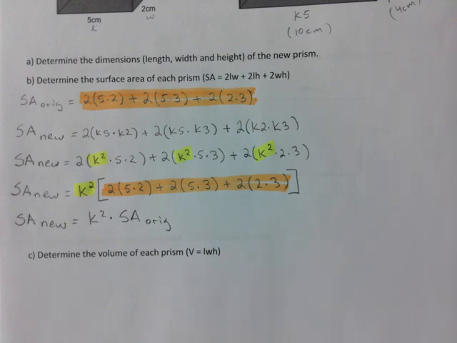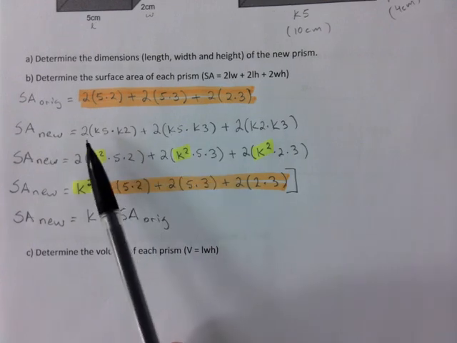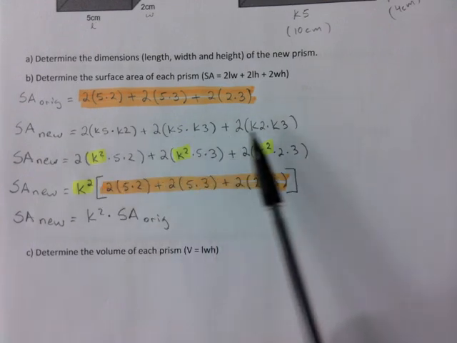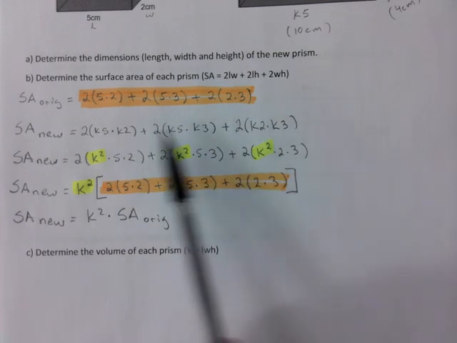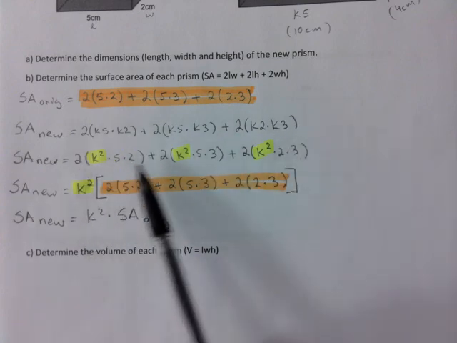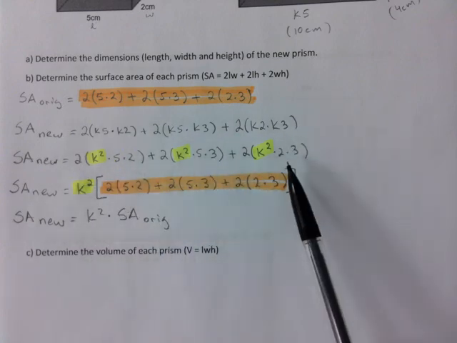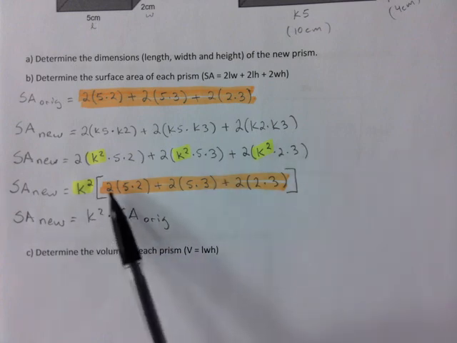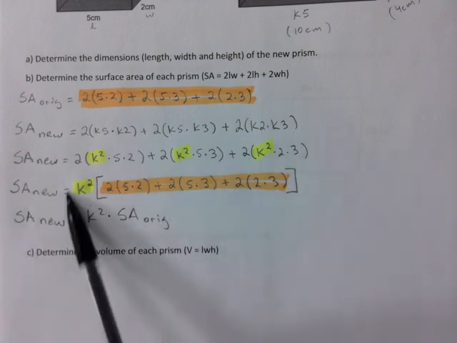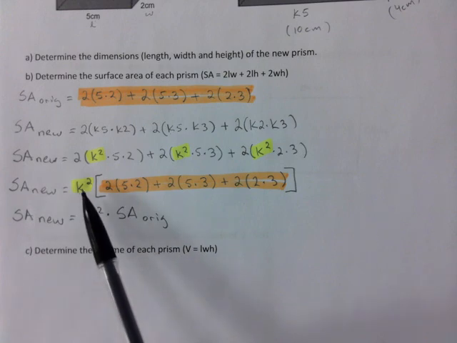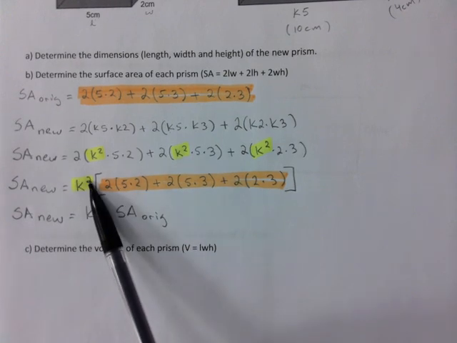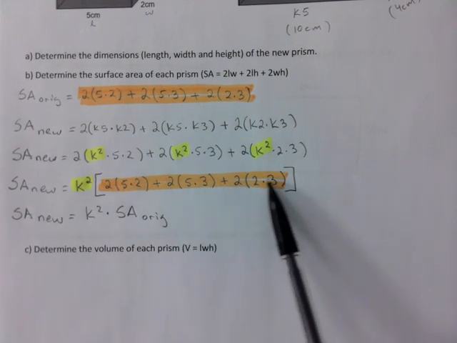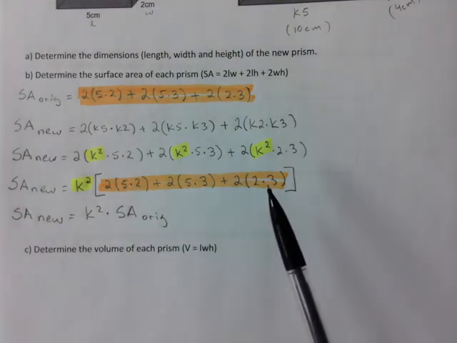I know this is Monday morning. You're like, slow down there, slow down. I hope you see what I did here, right? I actually showed how the K multiplies everything, how it finds its way into my new formula. Then I manipulated it a little bit, factored out the K squared to show that to get the new one, you would just have to take the scale factor, square it, and multiply it by the surface area of the original. That's another way of getting there.